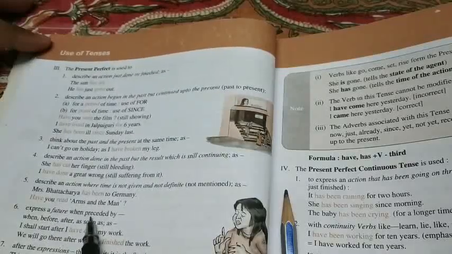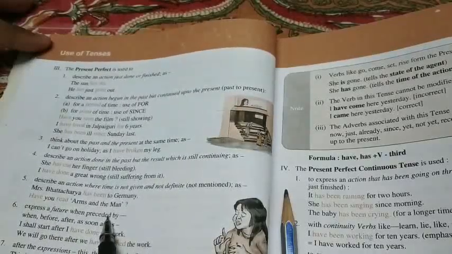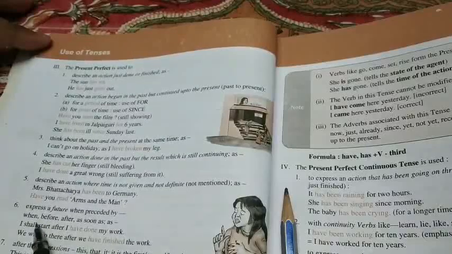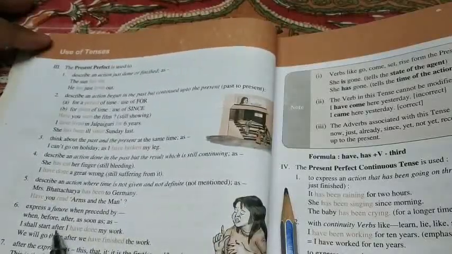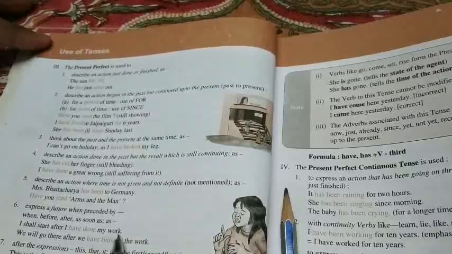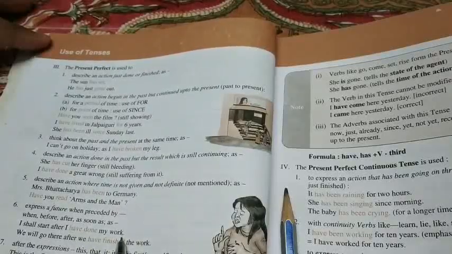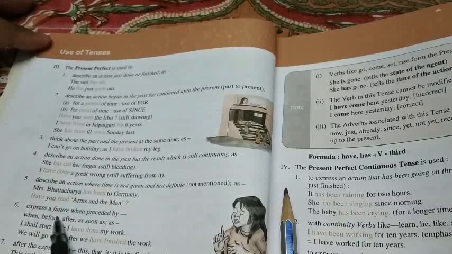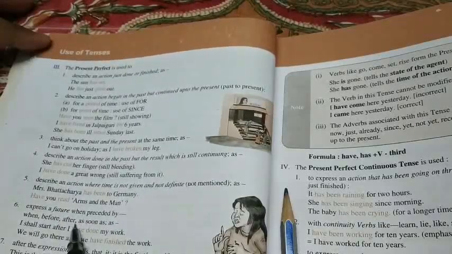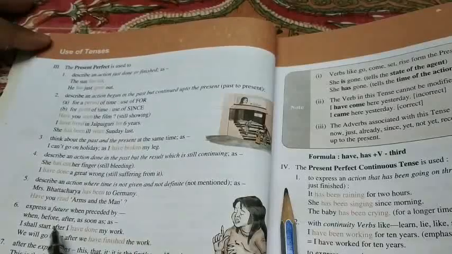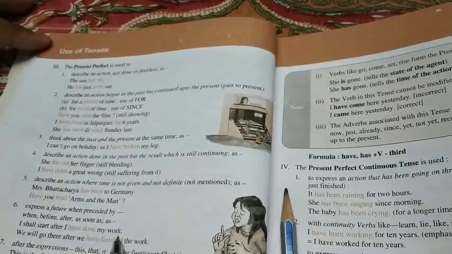Express a future when preceded by when, before, after, as soon as. I shall start after I have done my work.